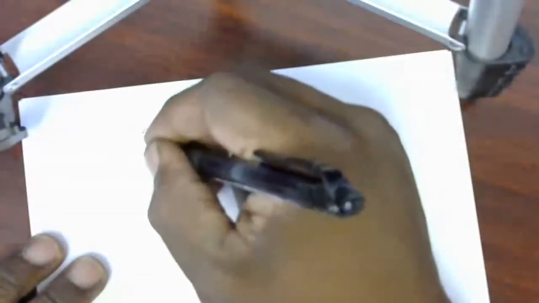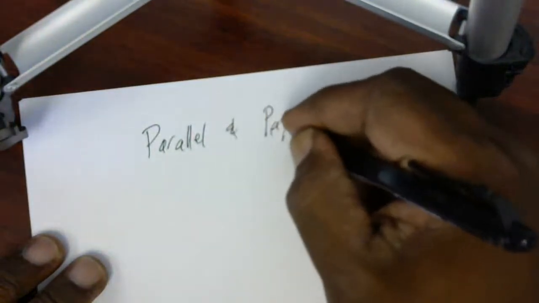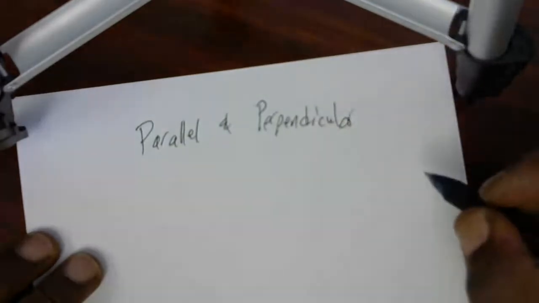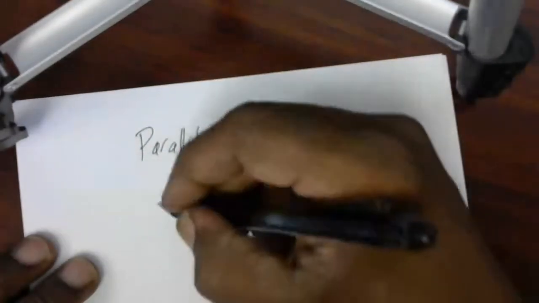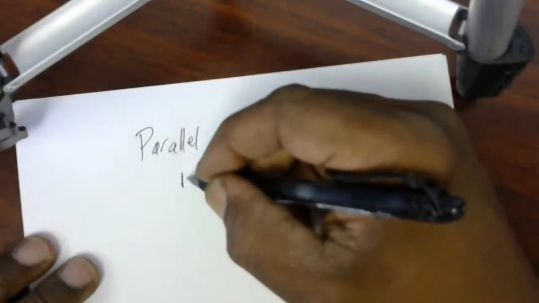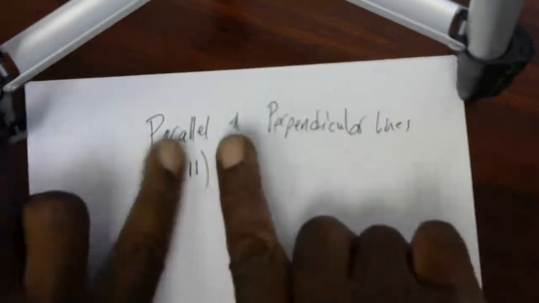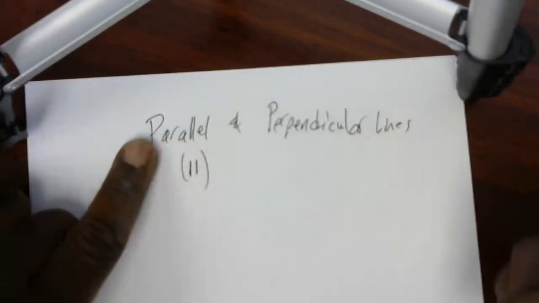Okay. So now we're going to talk about parallel and perpendicular lines. Right. So the mathematical symbol for parallel is two parallel bars, and not parentheses. Normally when you see parallel, you just see the two parallel bars.